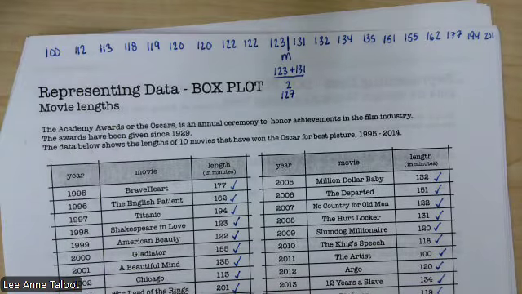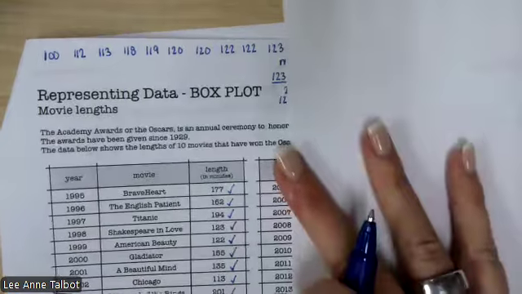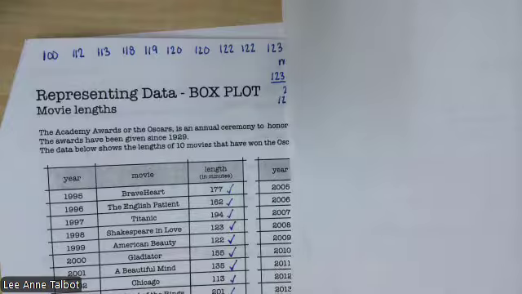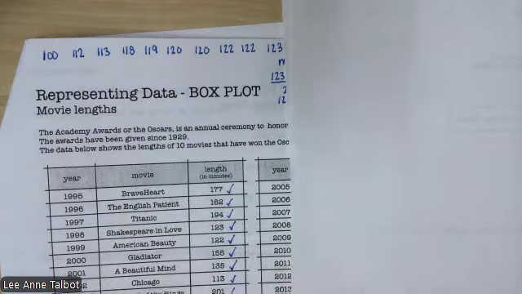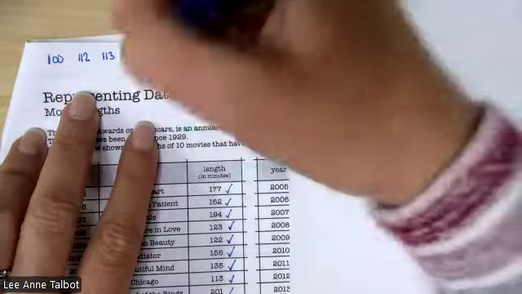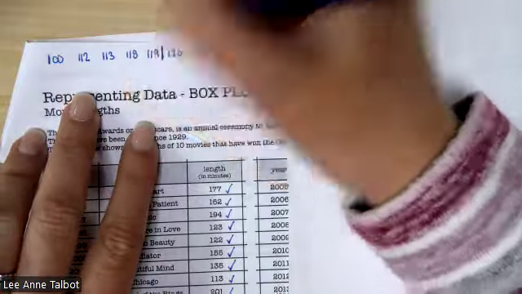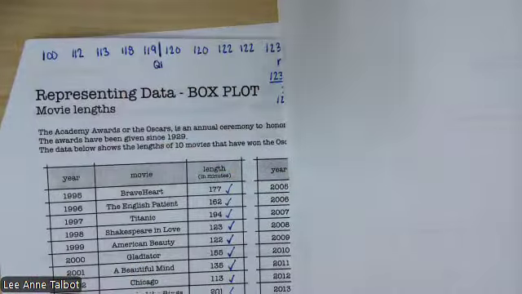Okay, and then to find the quartiles, what you do is you cover up everything above the median and you find the median of these. So there's 10 numbers. So 1, 2, 3, 4, 5. So quartile 1 will be right here. We don't need to do any math there.